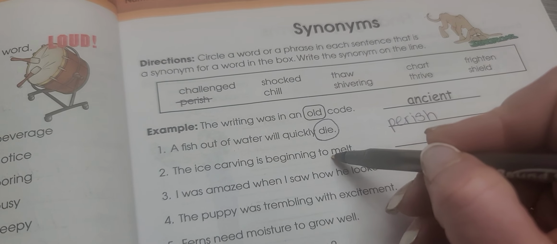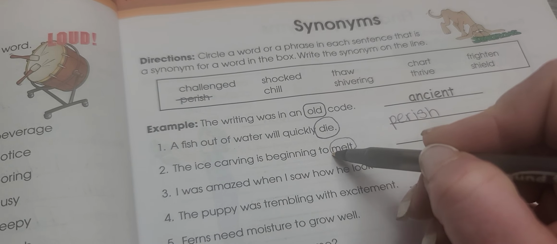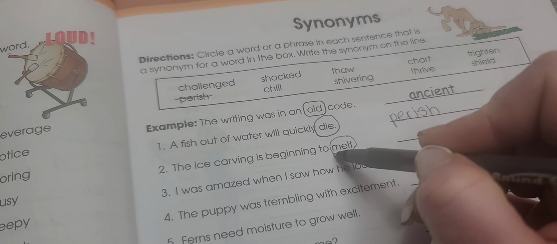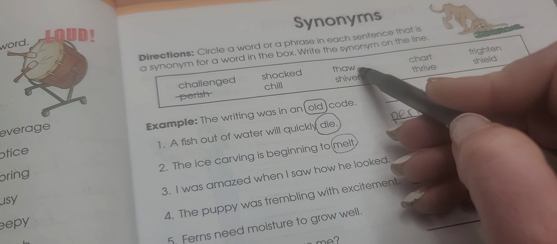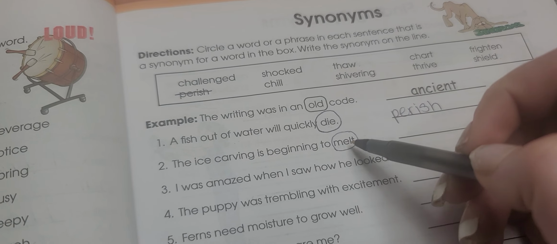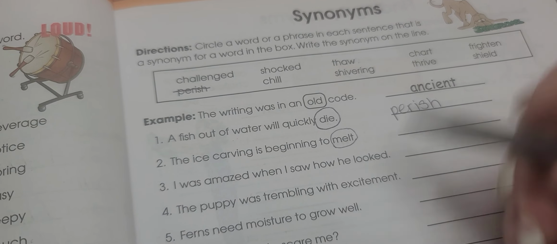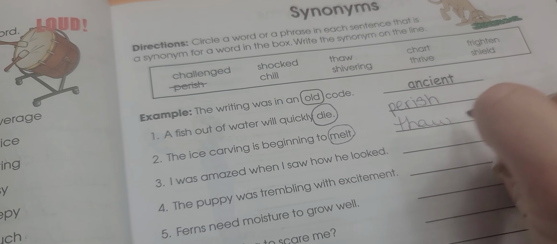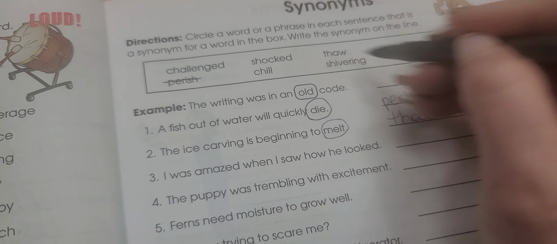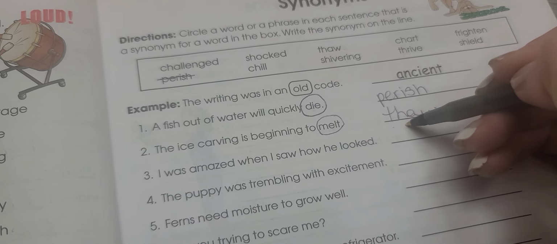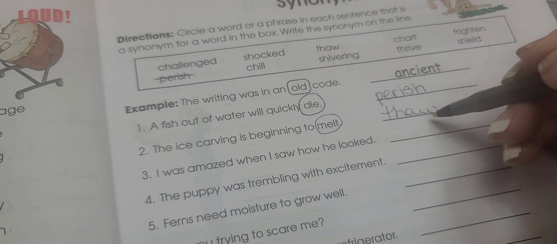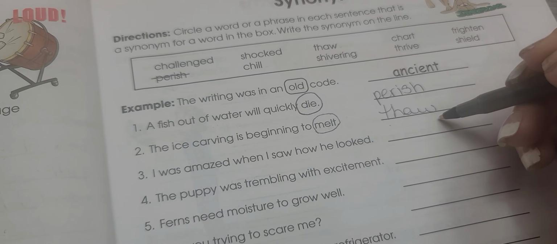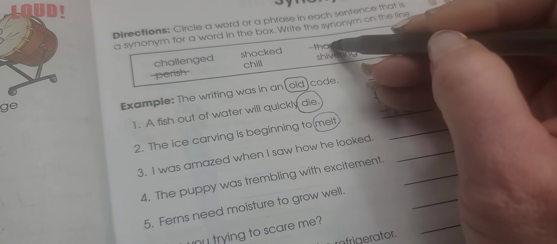So I think melt could be replaced with thaw. So I think those are our synonyms. So let's put thaw as our word and spell out thaw. T-H-A-W, thaw. And don't forget, we have to cross it out.